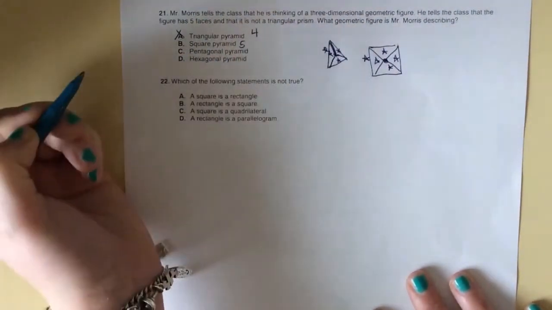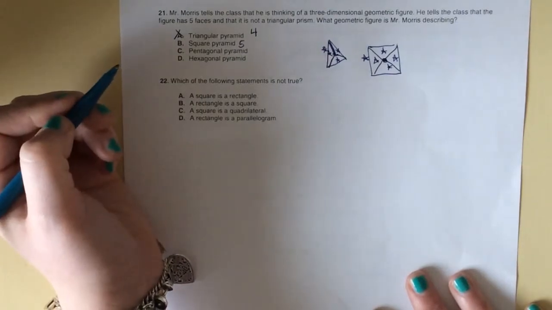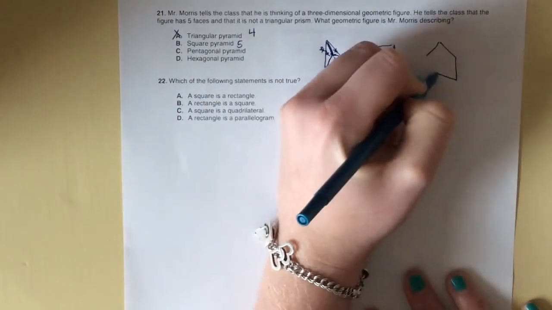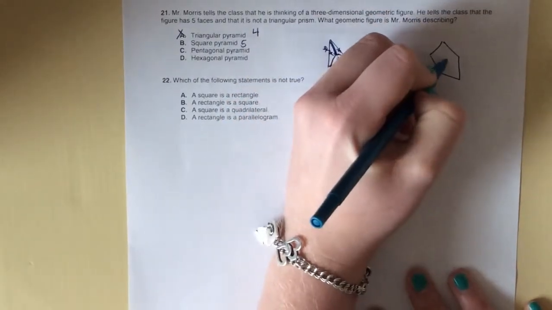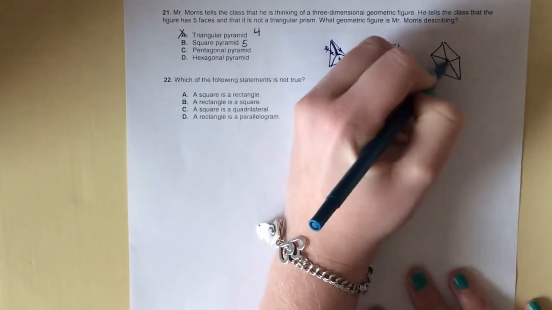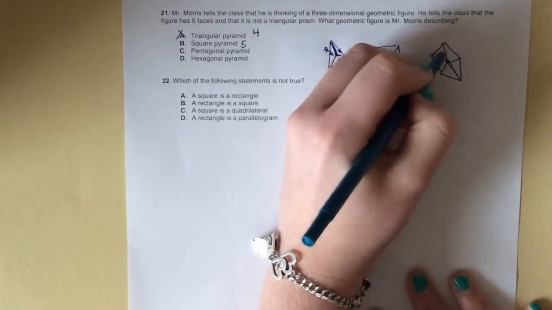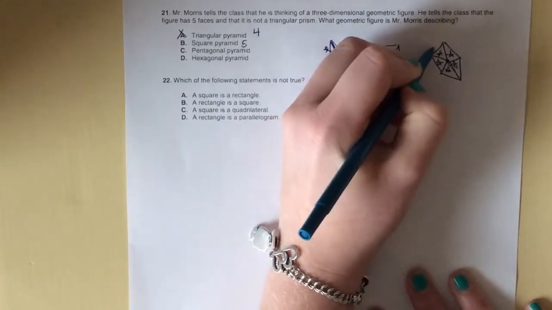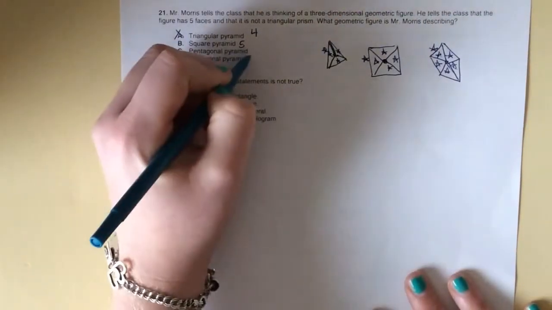Now let's look at the pentagonal pyramid, which sounds kind of scary, but it's not. It's just a pentagon that has 5 sides, and all of those edges meet in the middle. So 1, 2, 3, 4, 5, and then the bottom side is 6.